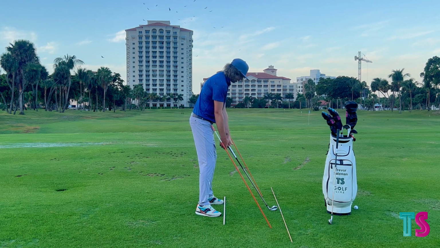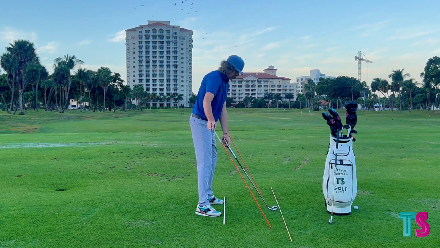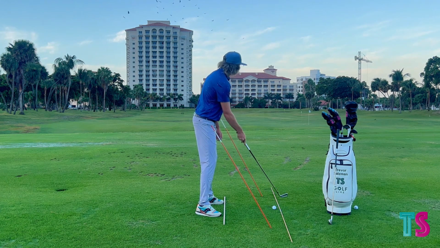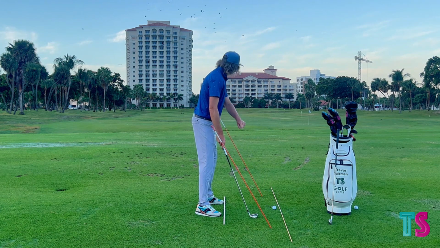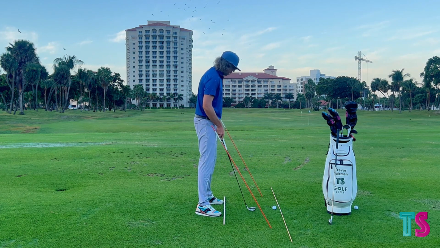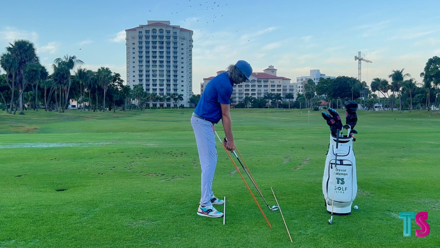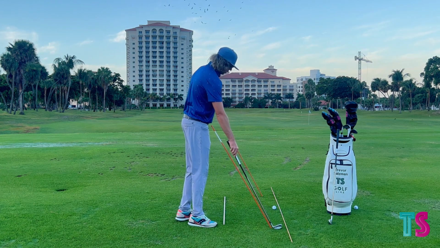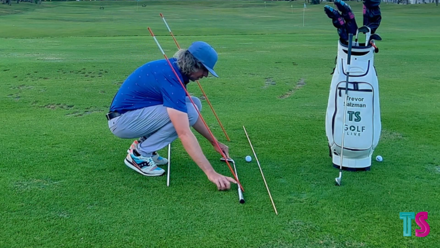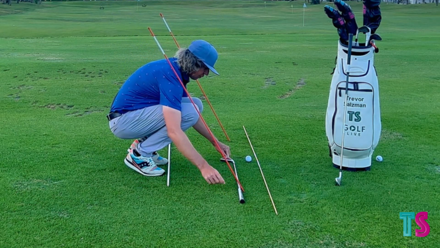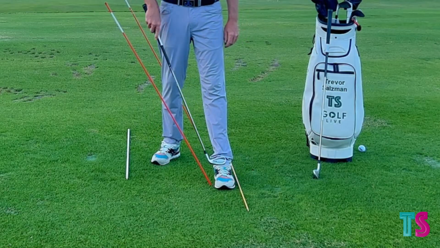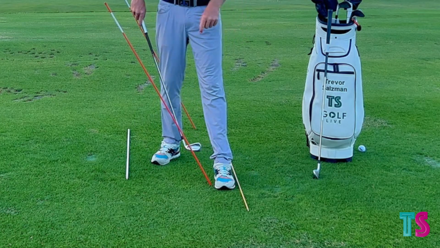What I have set up here, these orange sticks are representing my swing plane. The yellow sticks on the ground would be representing my target line, and this would be just a basic reference for what my body lines are. So if I started here at setup and I took this about the length of the club from head to the beginning of the grip, that's how far this would be away. And this would also be about the width of my foot from target line to here.